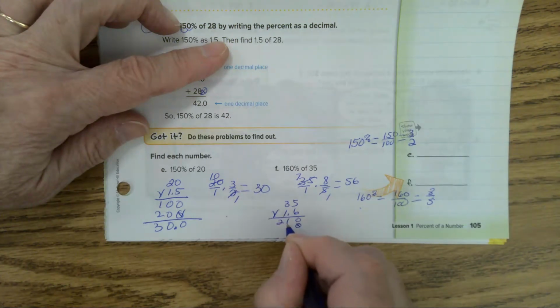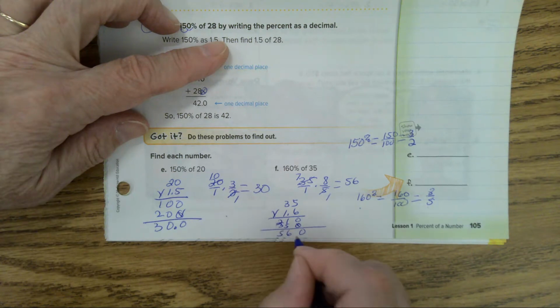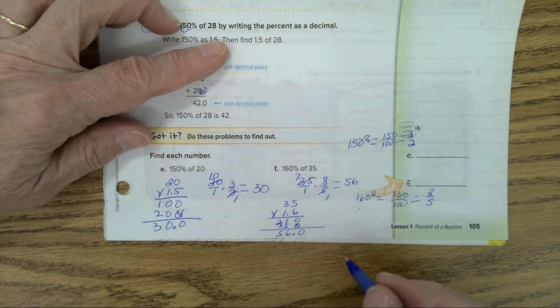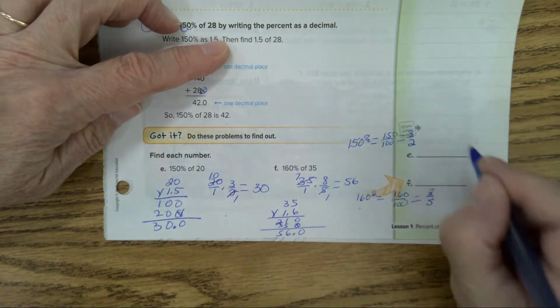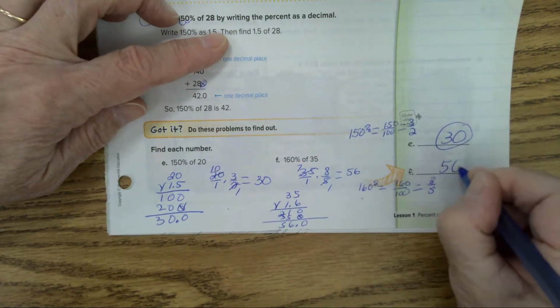place value 0, you'll get 56 that way. Either way gives you the answer 56. So for letter E, the answer is 30, and for F, the answer is 56.